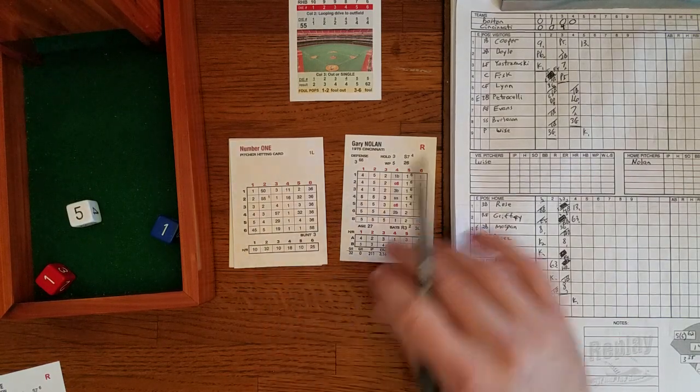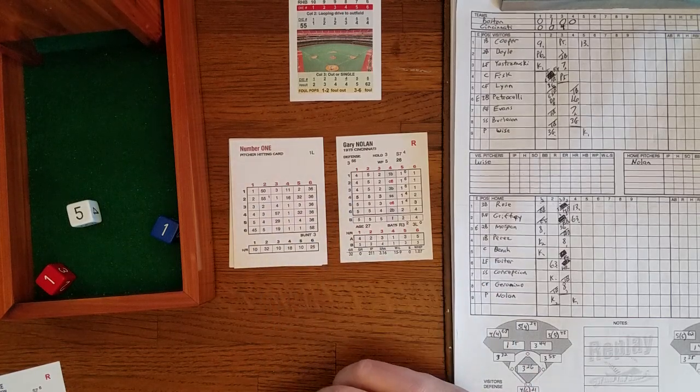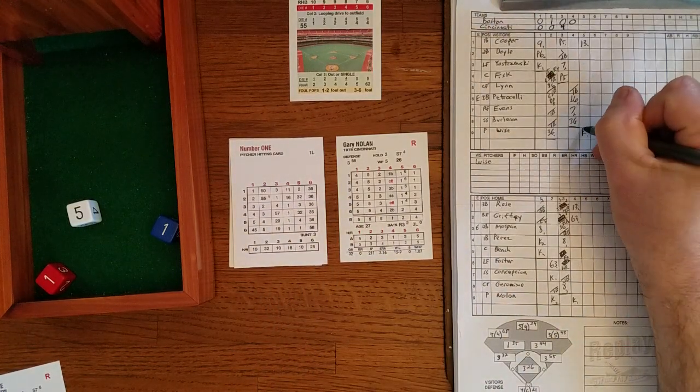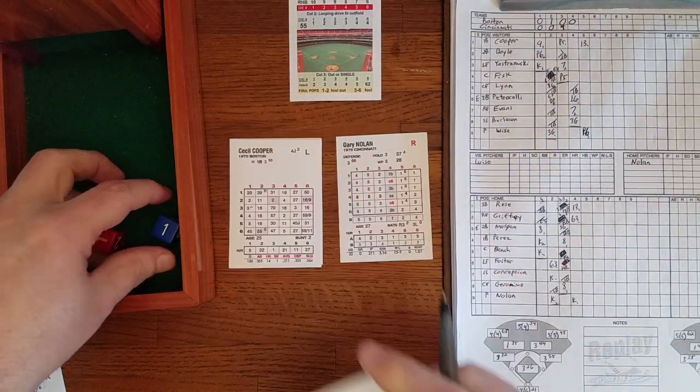1-5 is a 5. 1-1 is a 4. Total of 9 is going to pop it up to short. So it won't be a strikeout. It'll be a pop up to short. So I won't need the whiteout for that one. Let's see what Cooper does.